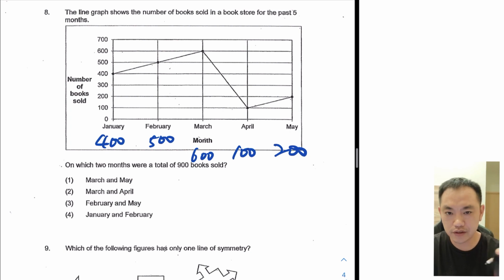You read the dot to the left, and then you will be able to see the corresponding number. So which 2 months sold a total of 900 books? Let's have a look at the options directly. March and May. March is 600, May is 200. So that's 800 in total for the first option. Second option, March and April. March 600, April 100. So the total is 700.